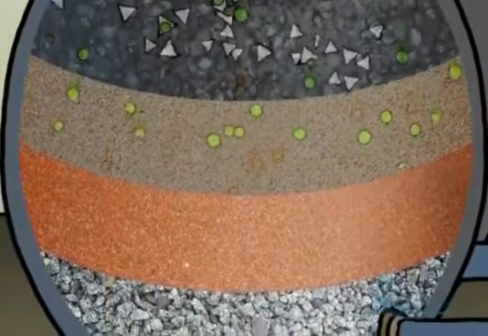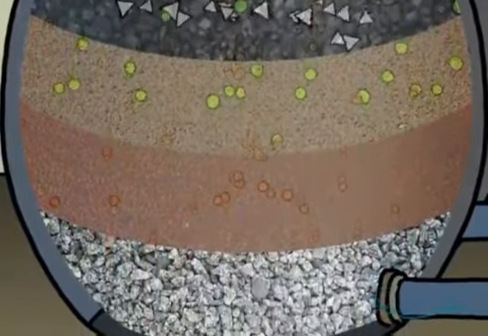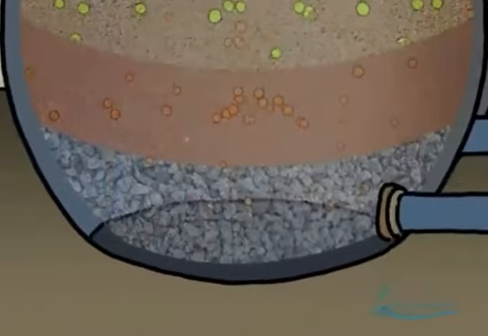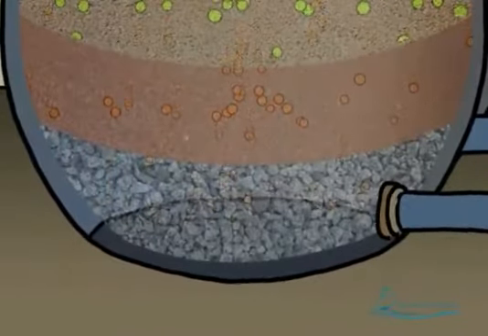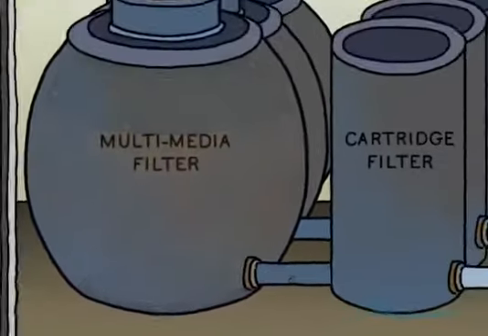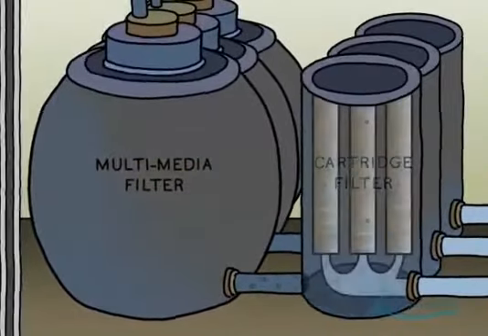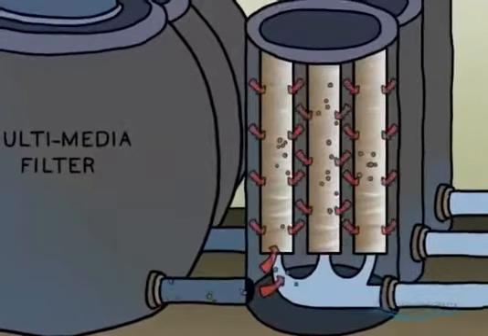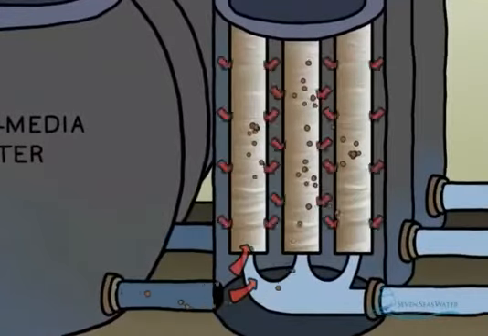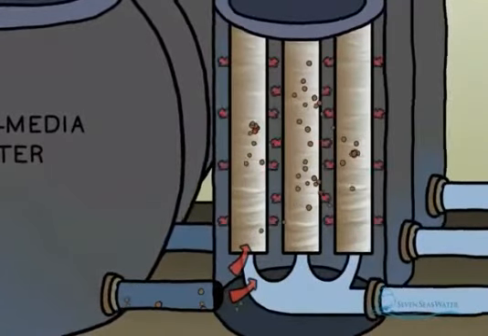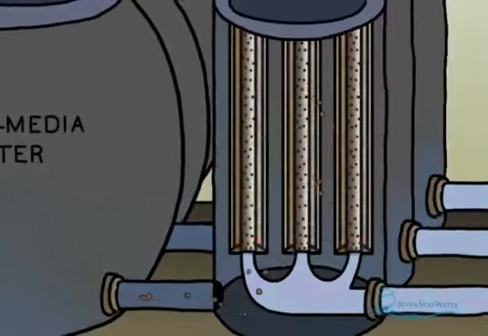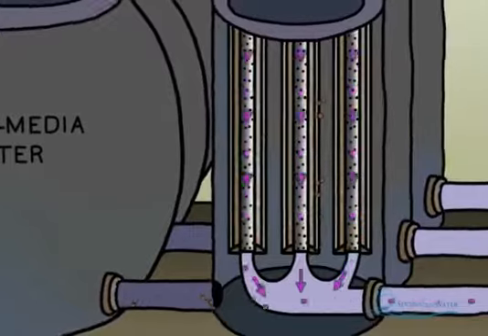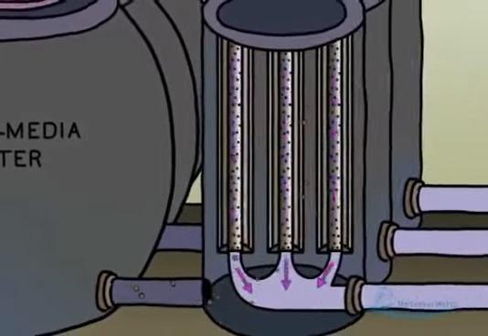In some cases, other types of membranes, known as ultrafiltration and microfiltration membranes, are used instead of multimedia filters to pre-treat the seawater. Next, the filtered seawater travels to the cartridge filters, which act as a second stage of filtration. Cartridge filters used for seawater reverse osmosis are typically made from a yarn-like synthetic material that is wound into cartridges. These remove even smaller solid particles from the seawater, such as fine sand and clay, before the seawater proceeds to the reverse osmosis membranes.